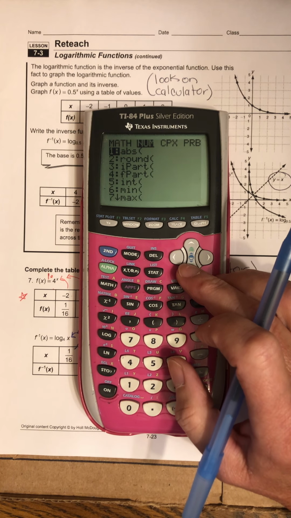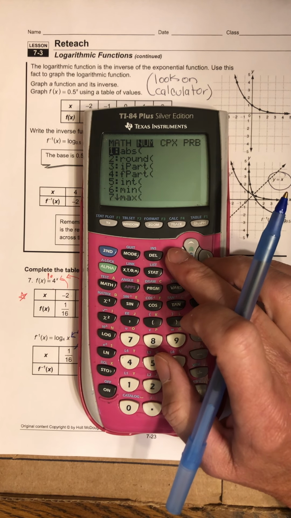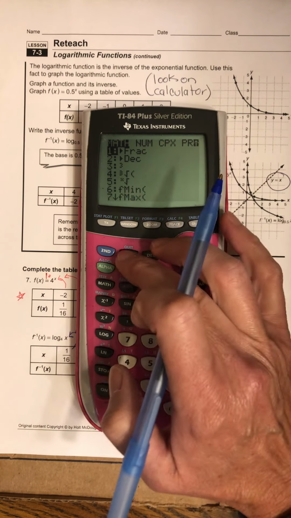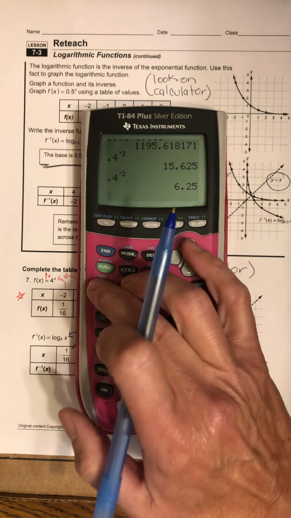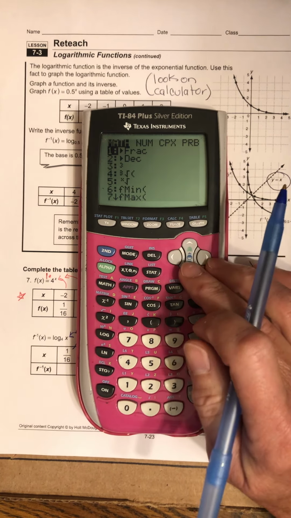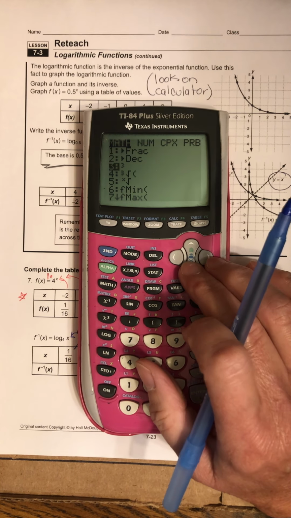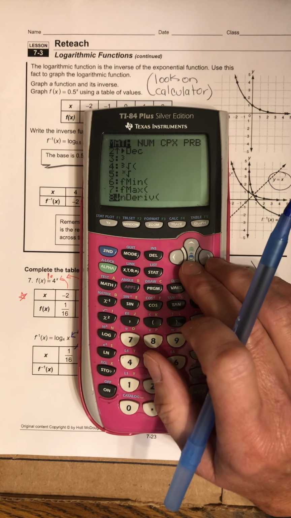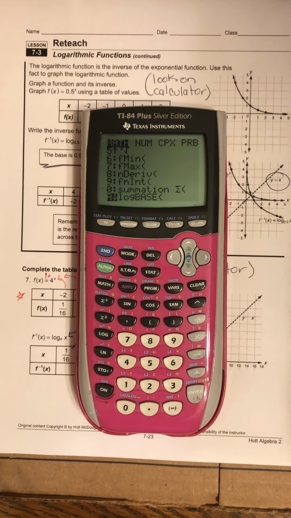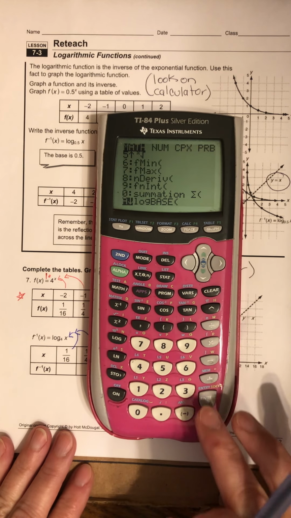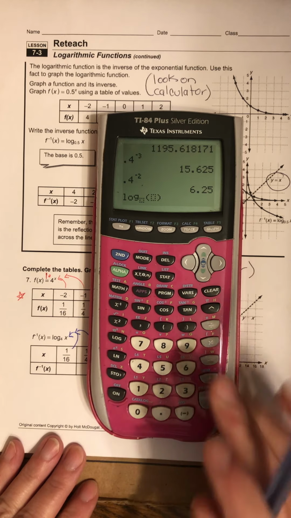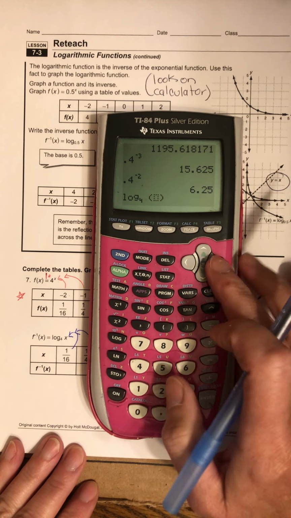I really thought it was there. That's fabulous. Hey, this happens sometimes. Let's go back. Let's quit. Let's do the math button. And it must be under the math button. I guess I didn't need to move over to number. Let's go down. Let's look for log base. Sorry about that. There it is. It's on A.